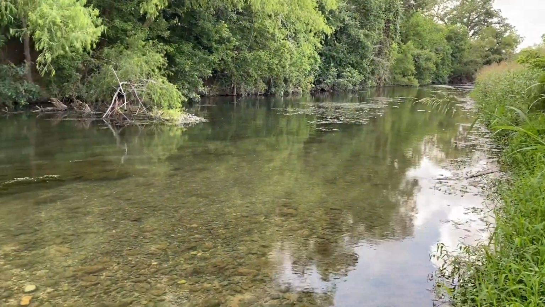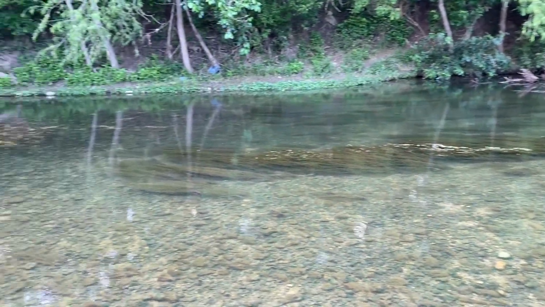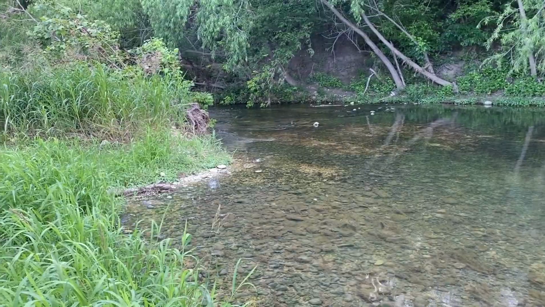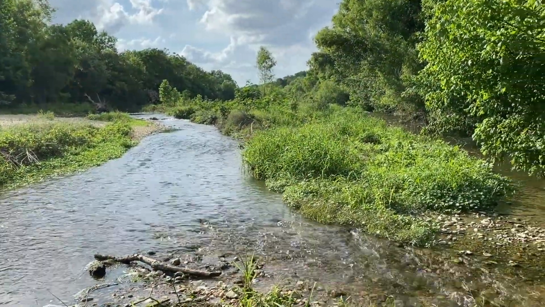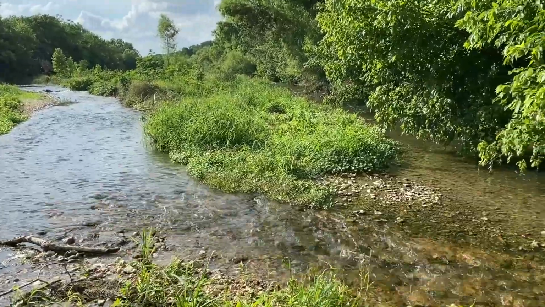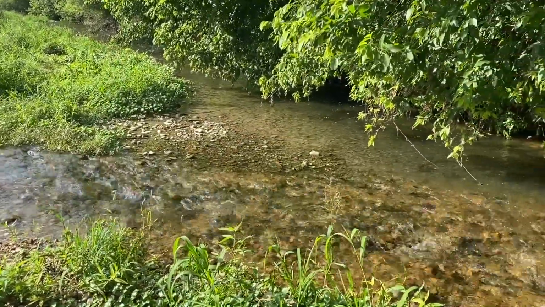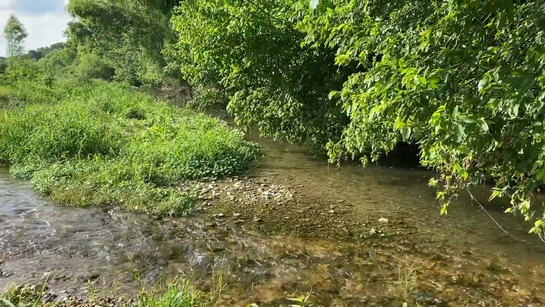In this clip, you can see the point bar at the bottom of the screen, collecting alluvial deposits on the inner side of this meandering stream. If a stream gets too sinuous, it will break through and create a cutoff that will straighten its course. As you can see in this clip, I believe the stream on the right was created as a cutoff to straighten the course of the stream.